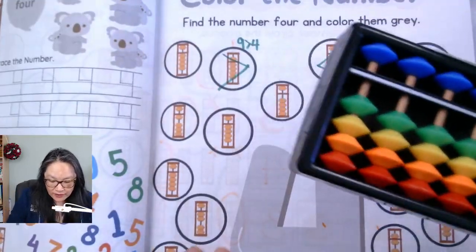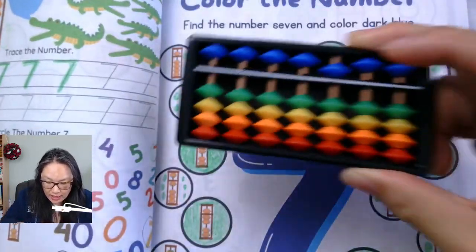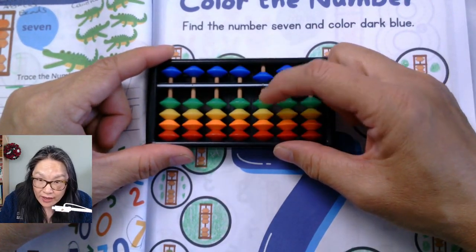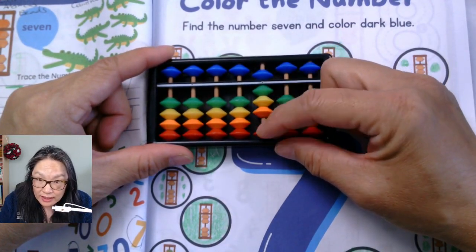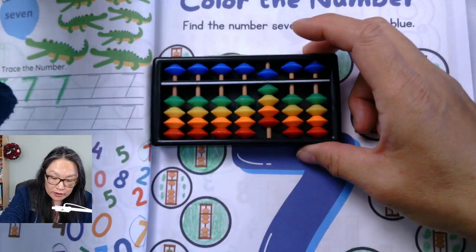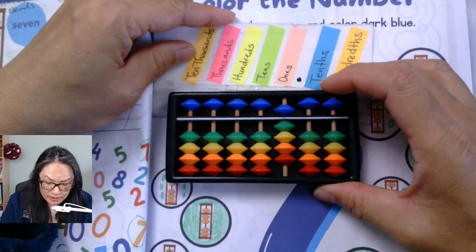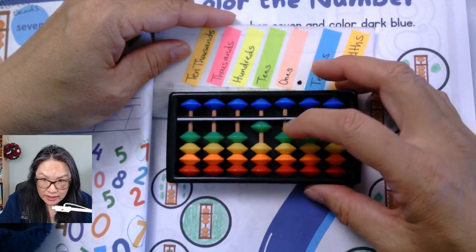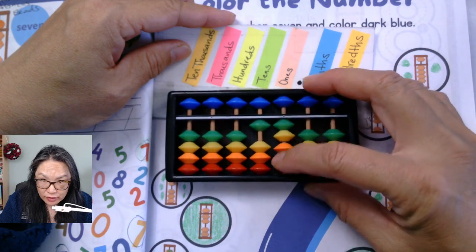Because the top bead is 5, we can go into making 7. So how do we do 6? We have 5, and then 6, 7, 8, 9. And if you look, every column is a place value. So we have 10, right? 10, 11, 12, 13, 14.